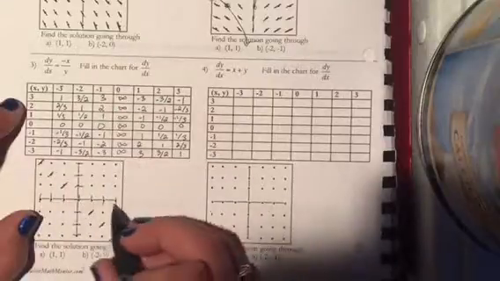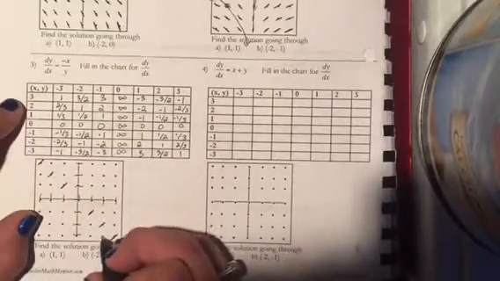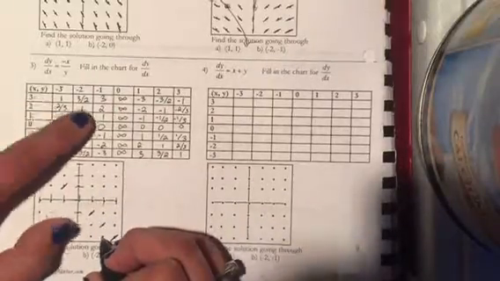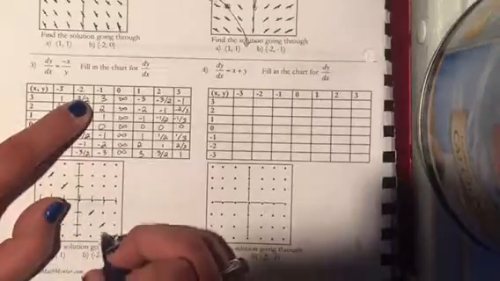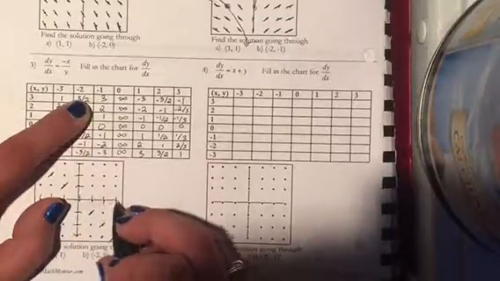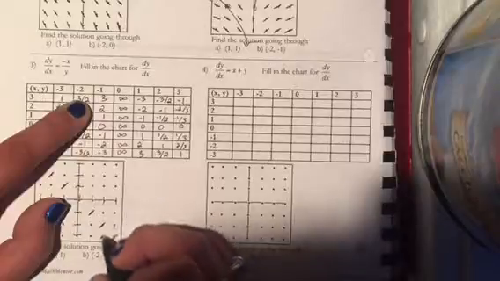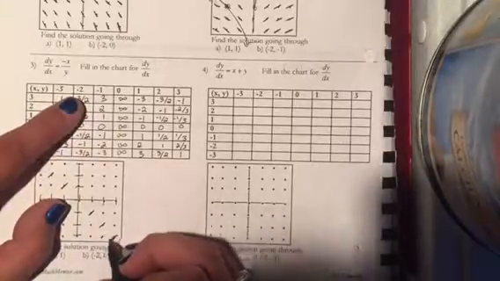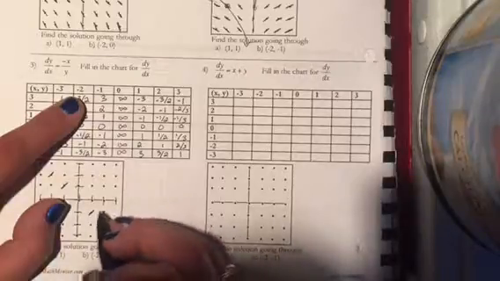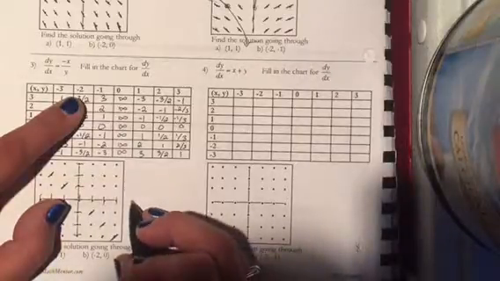2, -3 has a slope of 3 over 2. So that's up 3 over 2. So that would be like here-ish. So that would go up 3 over 2 to like here.